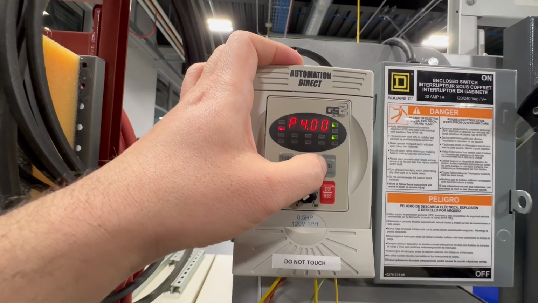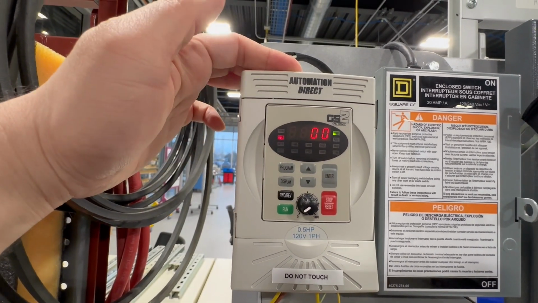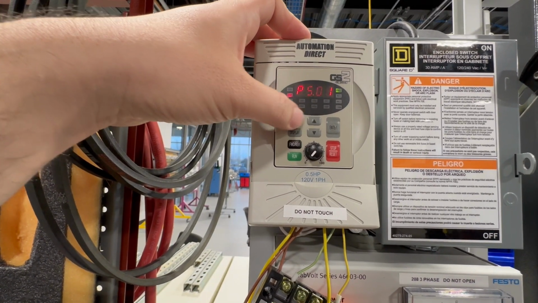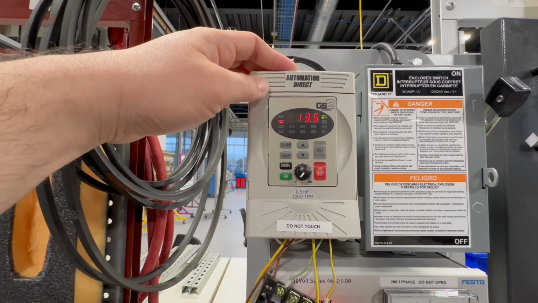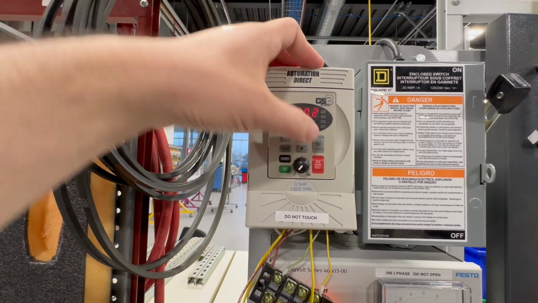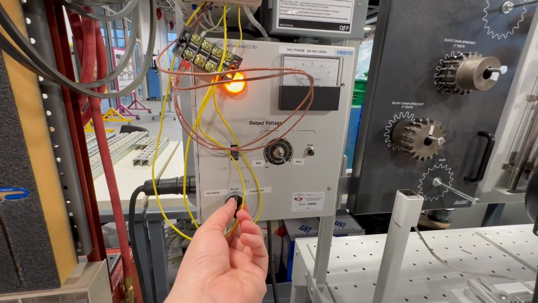To be able to use multi-speed selection we need to set P4.00 to 00. Setting up the multi-speed, we set P5.01, or speed 1, to 13.5 Hz, and P5.02, or speed 2, to 30.0 Hz. After everything is set up correctly, let's run the motor.